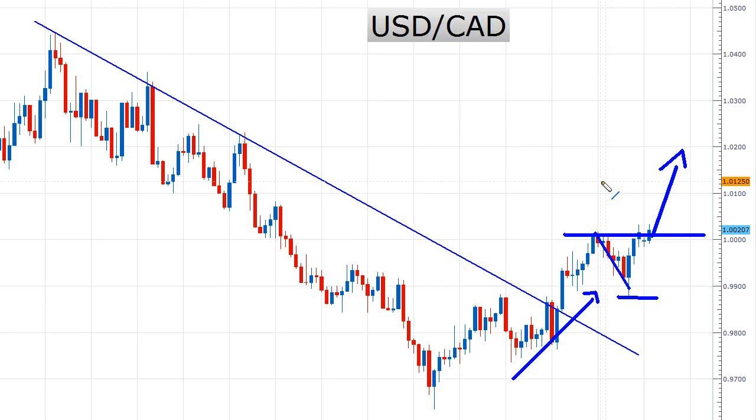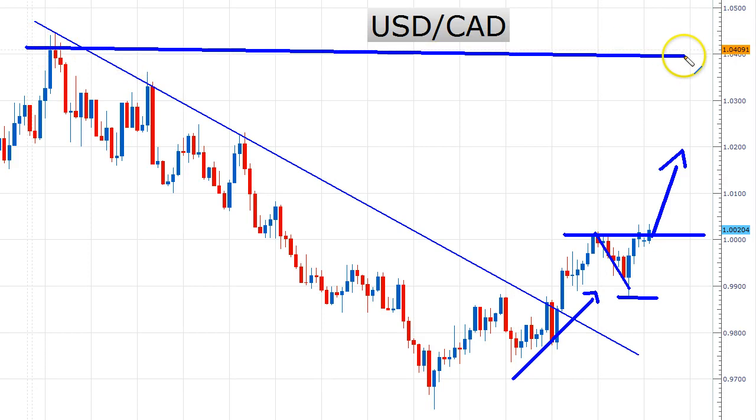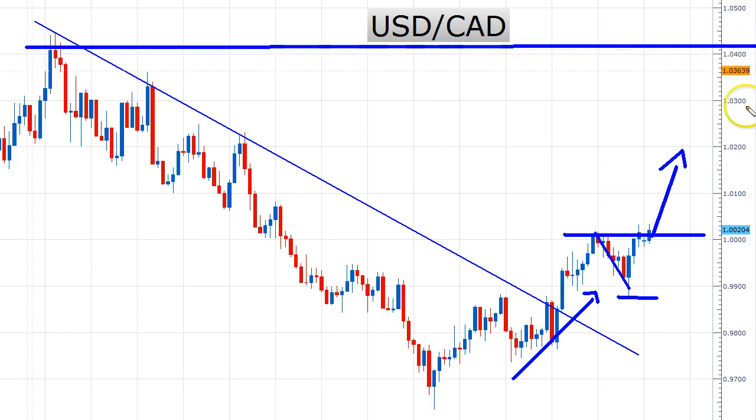And that's something I definitely want to keep in mind, because if the US dollar continues to make ground against the CAD, you're talking about long-term targets in place here, like even all the way up to 104 with continued momentum. So that's obviously a pretty big target to think about, and if it's going to go there, I don't want to miss the opportunity to ride that train as it moves.